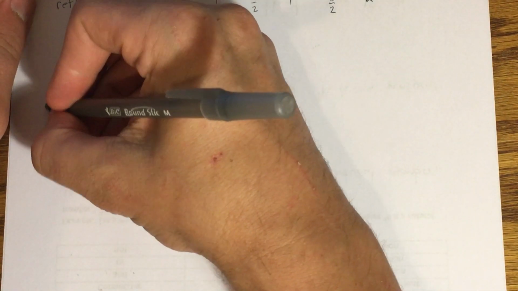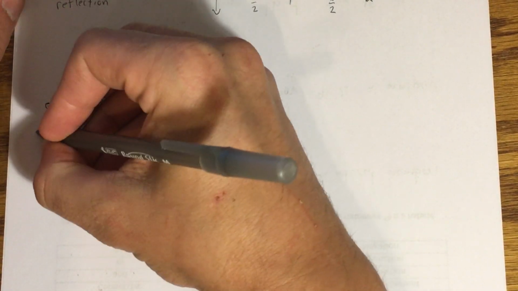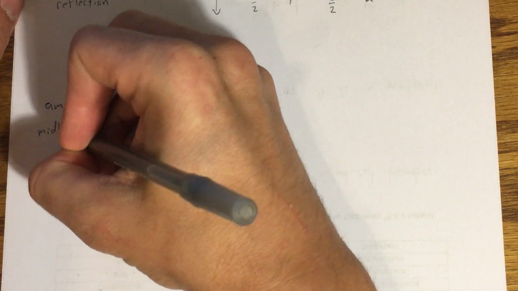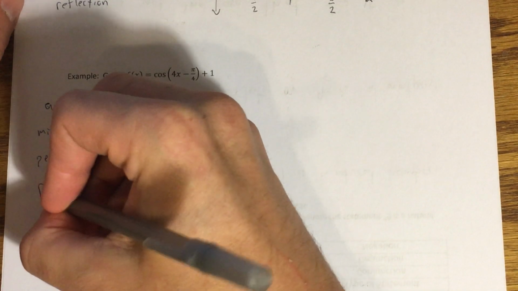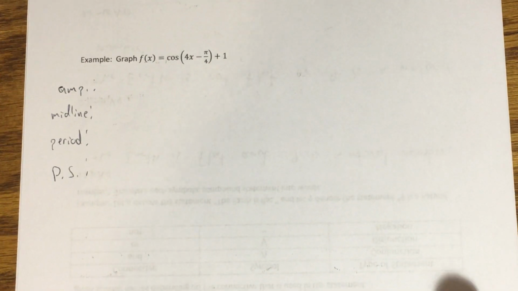So same thing as before: amplitude, midline, period, phase shift, no reflection in this one.